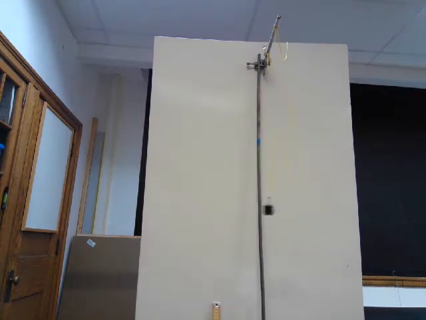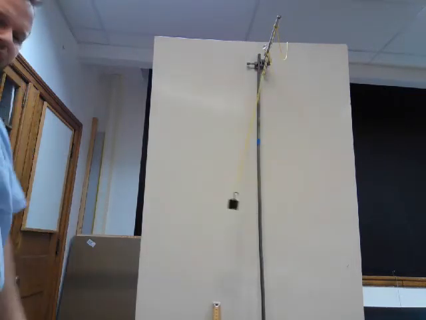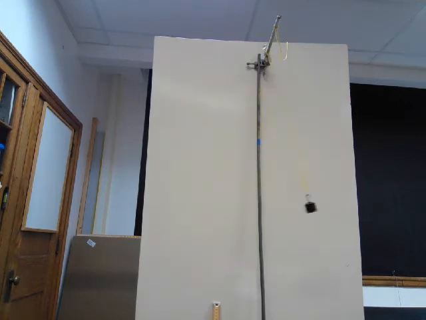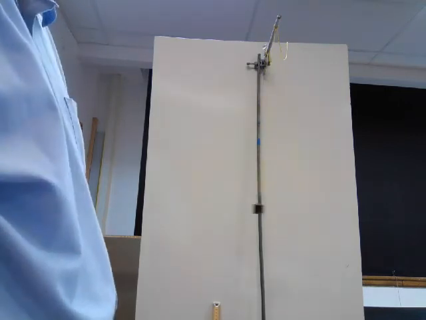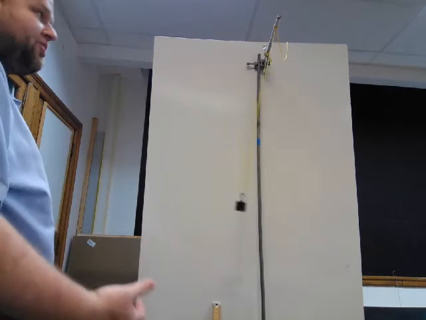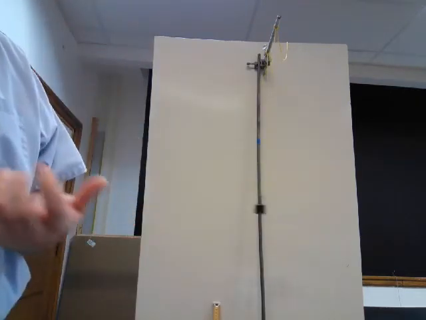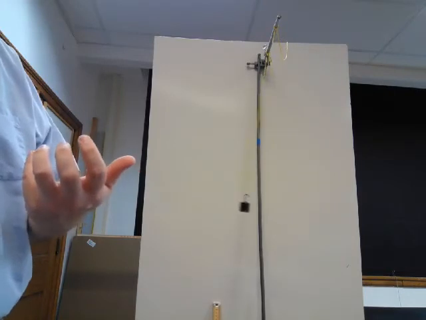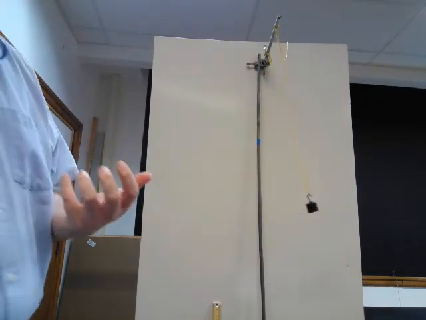That's what I meant: over 10 oscillations, the changes should be appreciable. They should be on the order of seconds. Periods should be going up large fractions of a second, not very small fractions. So we'll do 80 centimeters now.